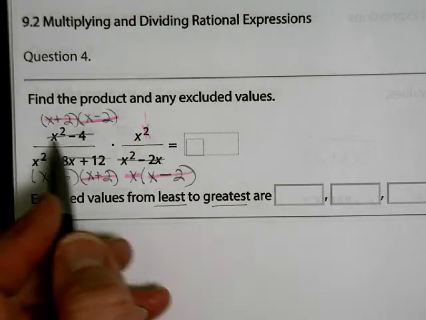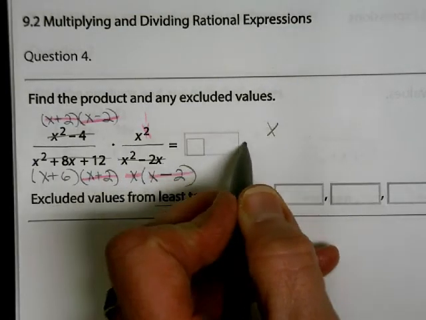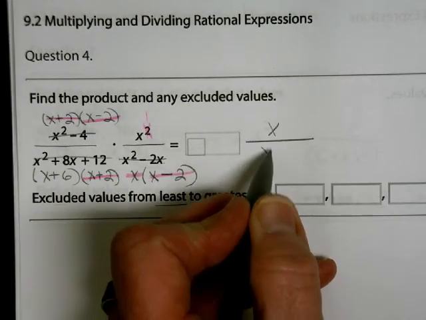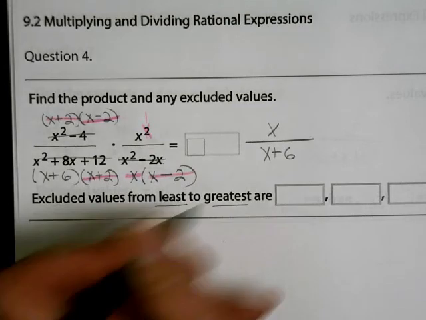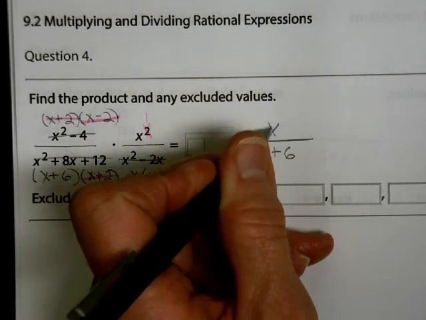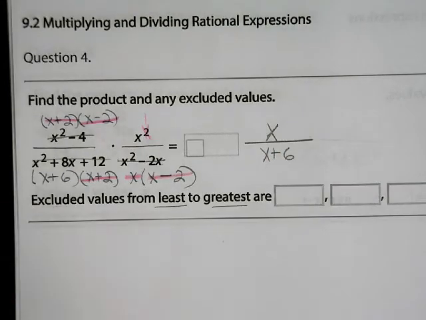So that's why I didn't cross out the x. I took one factor away. So the numerator just has an x. The denominator just has an x plus 6. And since it's solo, you don't have to put it in parentheses.